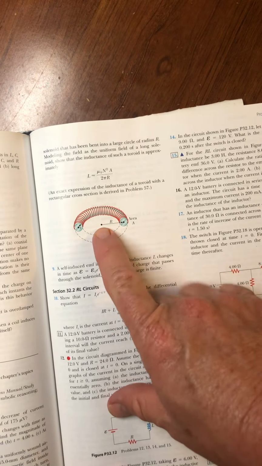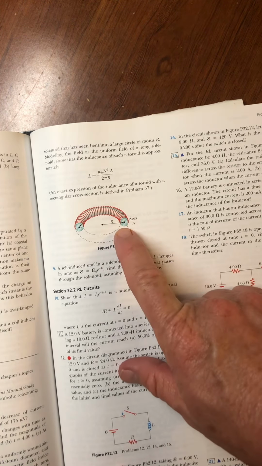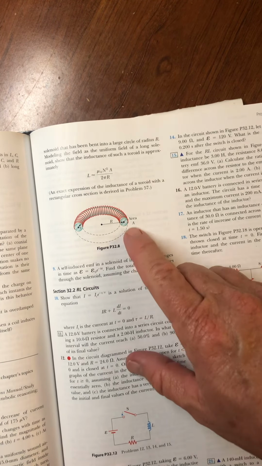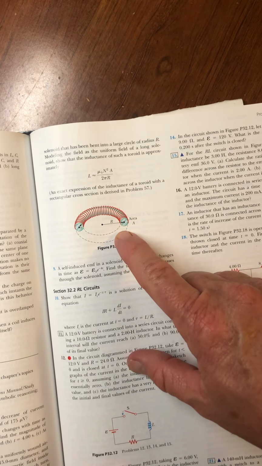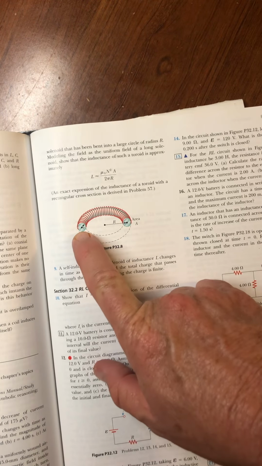The big R is the radius to the center of the tunnel here, and the little r is the radius of the tunnel itself. It's shown right there.